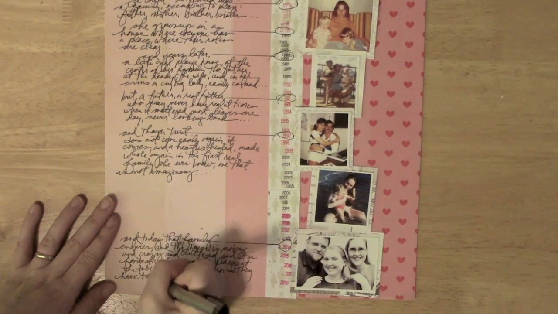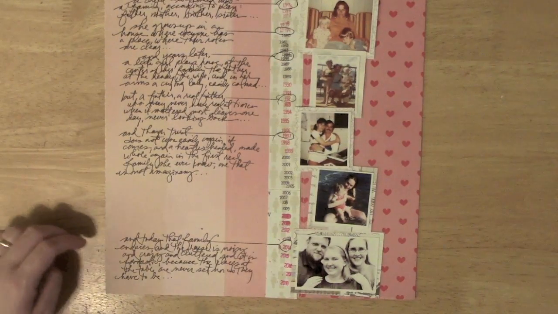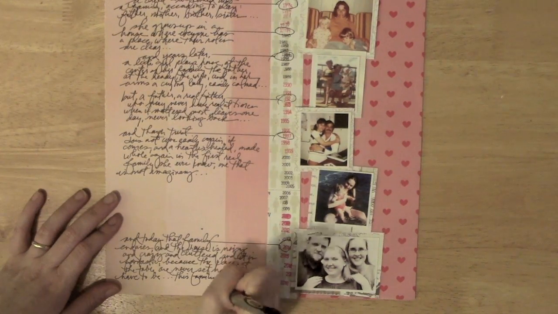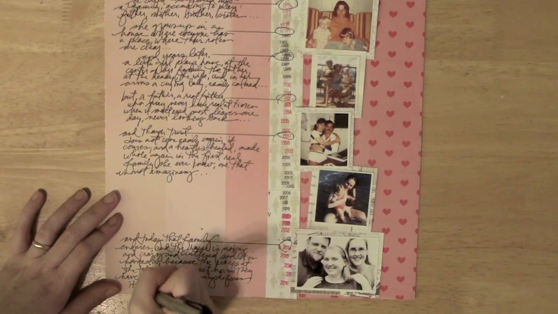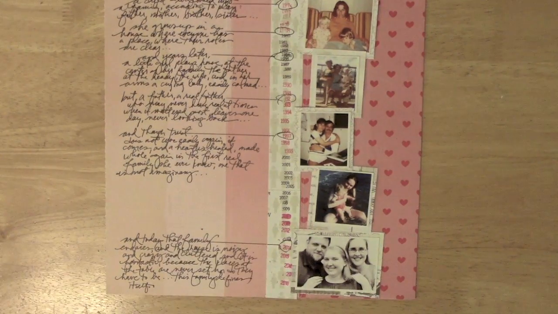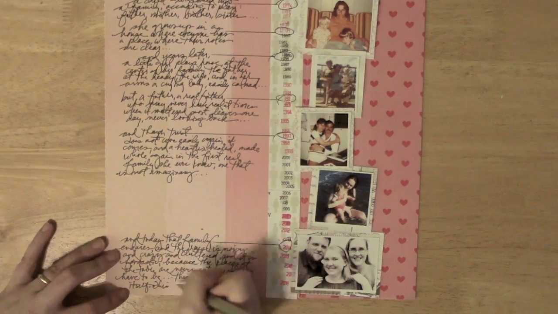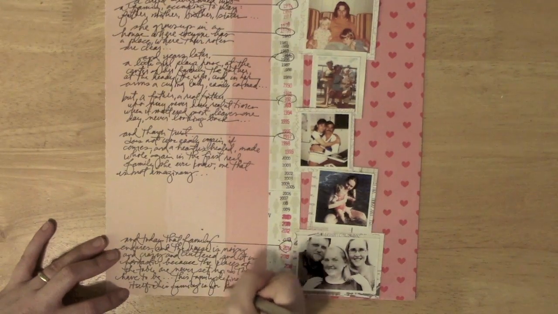And today that family endures, and the house is noisy and crazy and cluttered, and it is fantastic, because the places at the table are never set, nor do they have to be. This family defines itself. This family is for keeps.